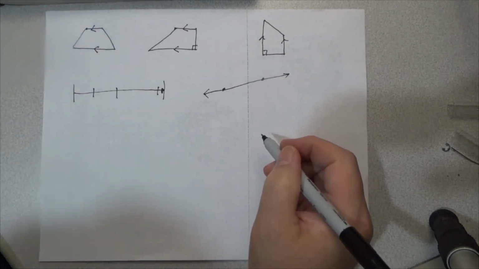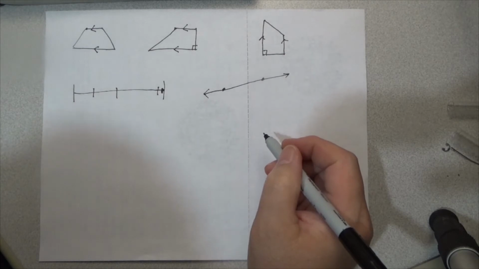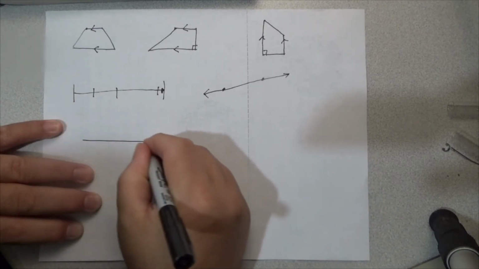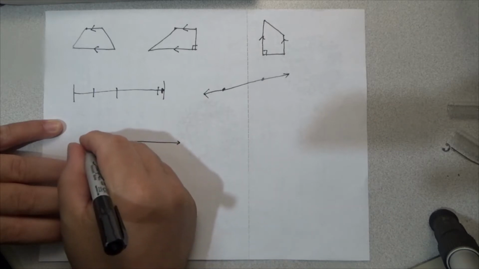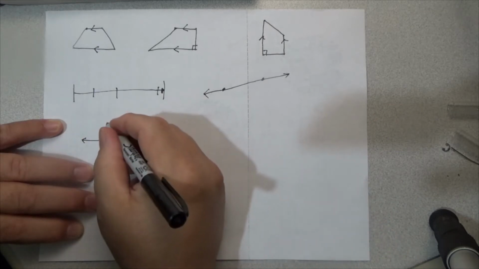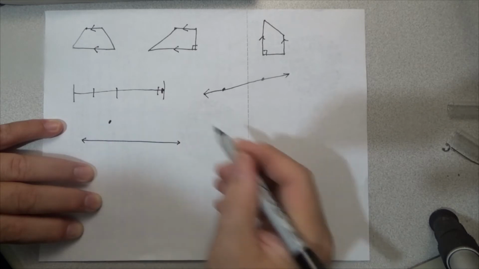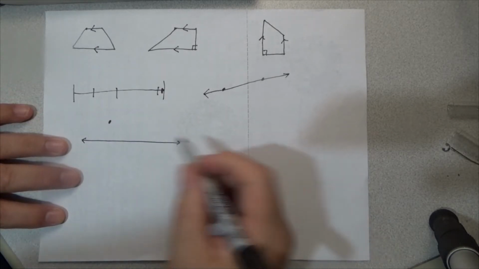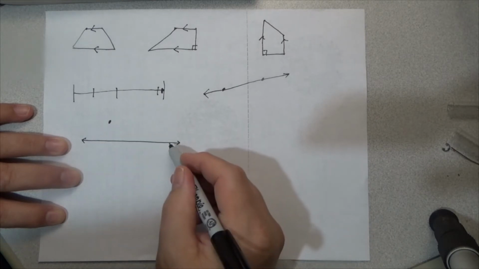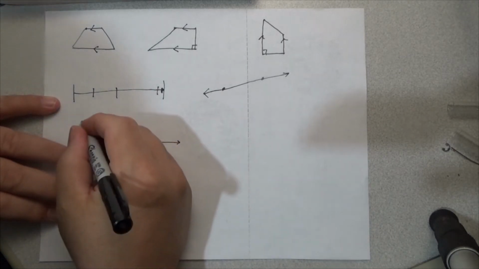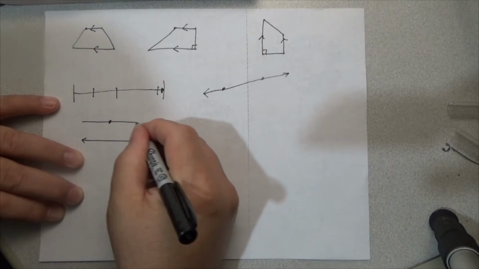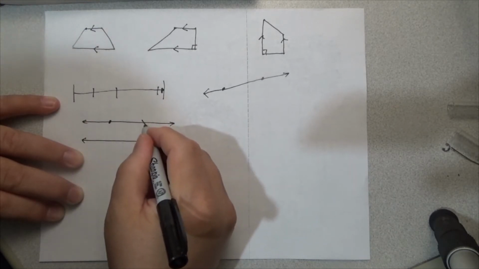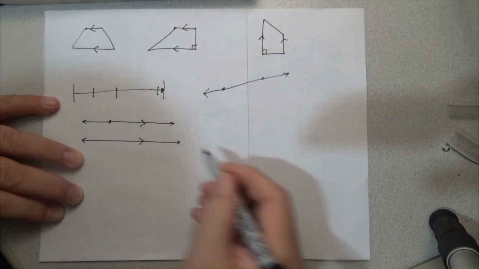Now on the next page, it talks about parallel lines. So if I have a line right here, and then there's a point away from that line somewhere over here, there is only one line that can be drawn through that point that will be parallel to this line. So if I take a line right here, and these arrows right here, by the way, indicate that they're parallel.